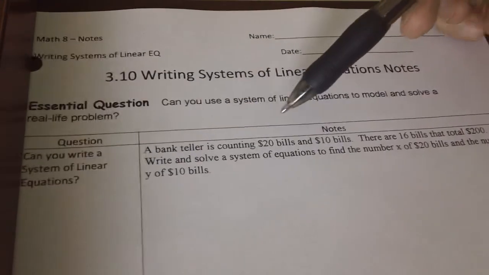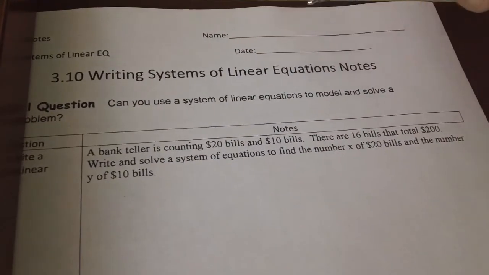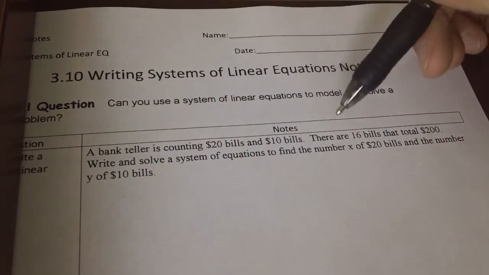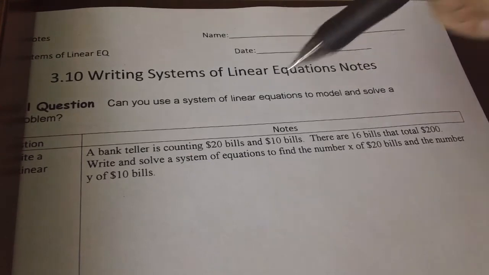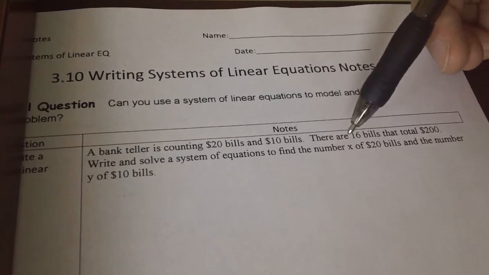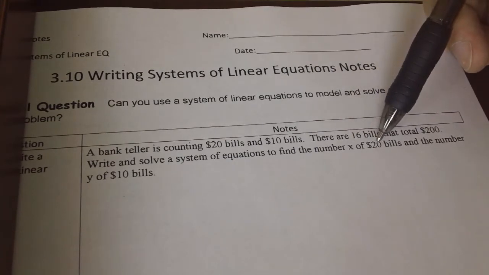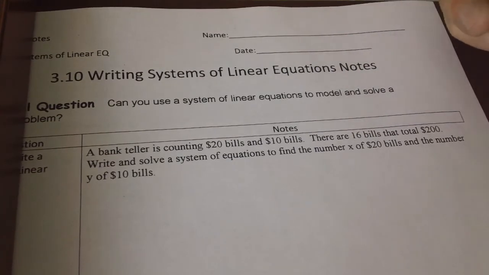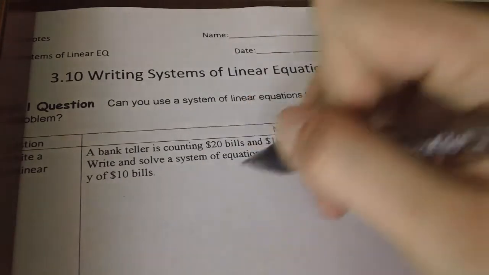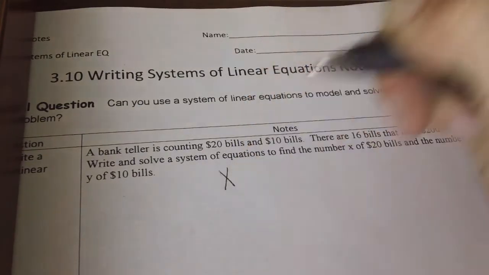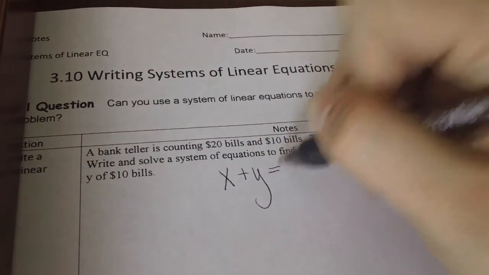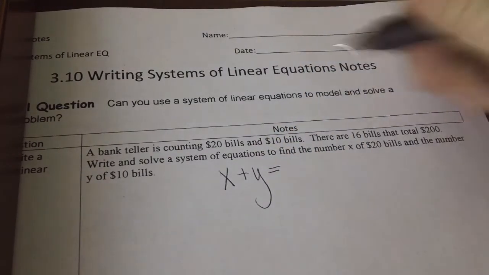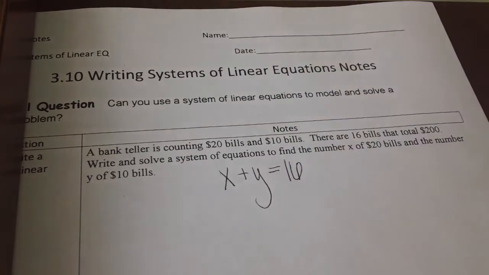A bank teller is counting $20 bills and $10 bills. There are 16 bills that total $200. Write and solve a system of equations to find the number x of $20 bills and the number y of $10 bills. So, we know that there are some $20 bills and some $10 bills for a total of 16 bills.